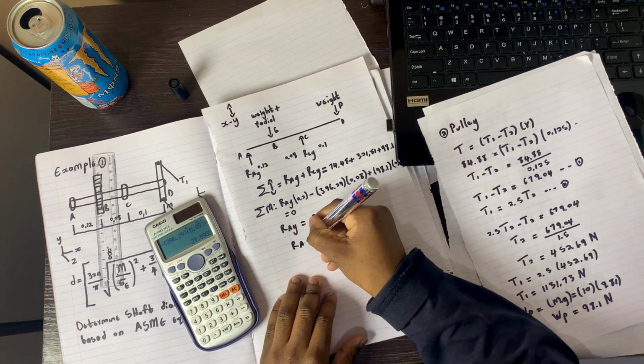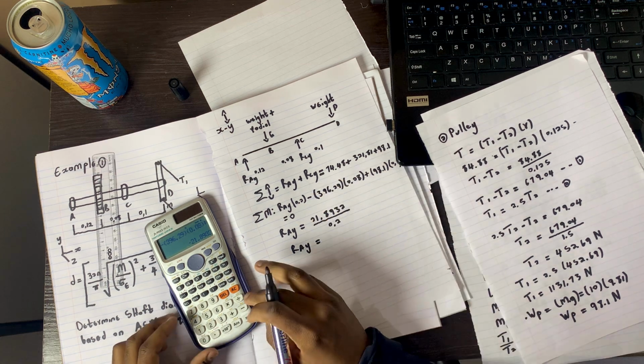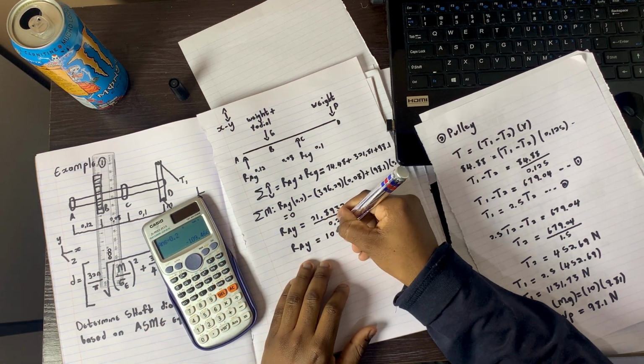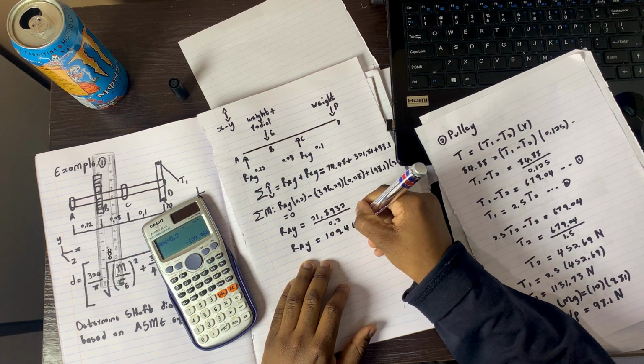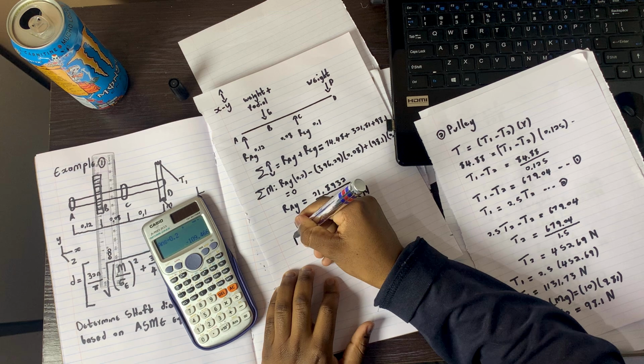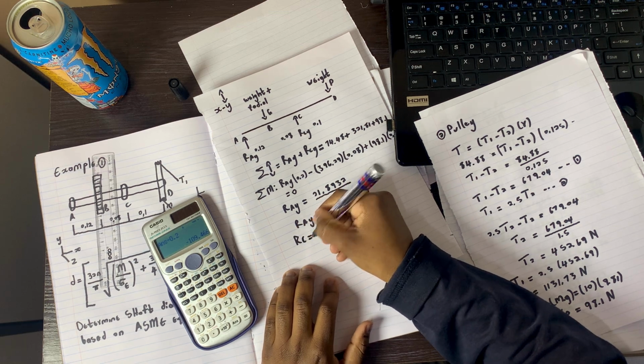That means RAY is equal to 109.466 Newton.